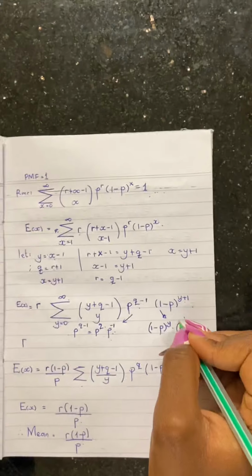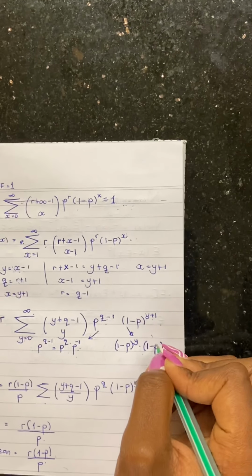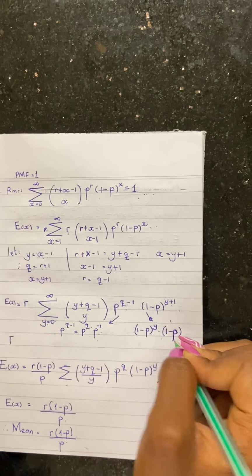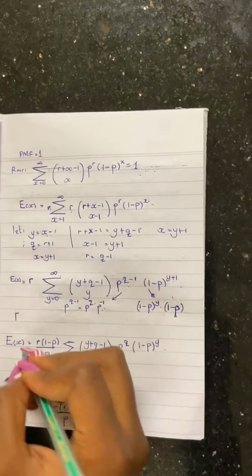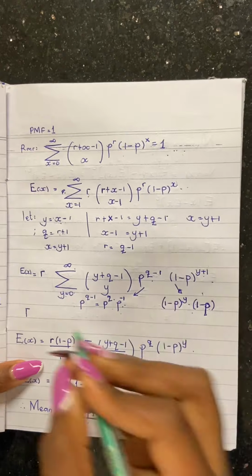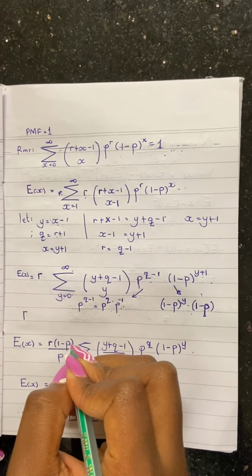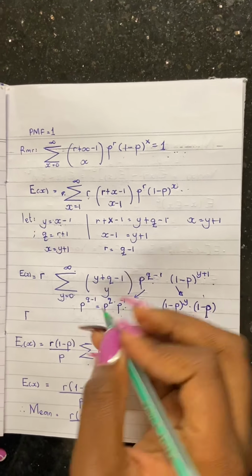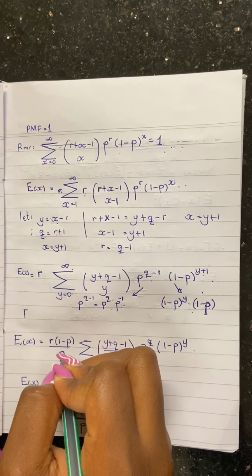And we're also going to take out 1 minus p, and it's going to become r times 1 minus p. This is a negative 1, so it's pushed down.